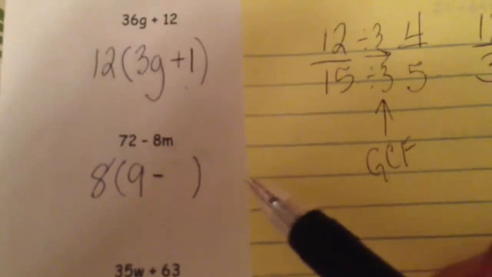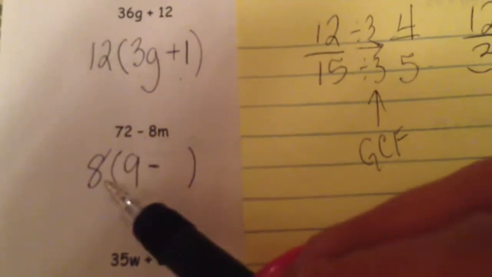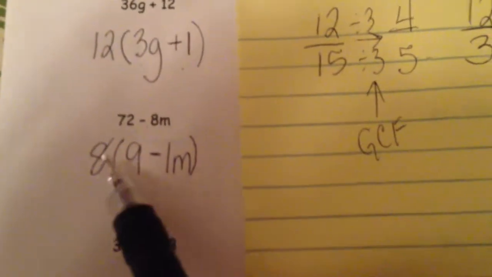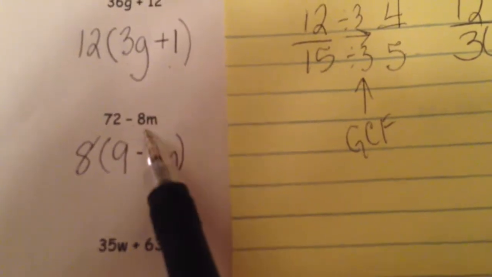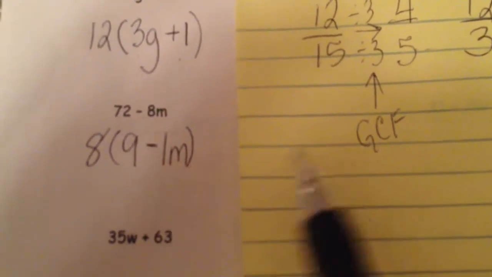72 divided by 8, 9. 8 divided by 8, 1m. Double check. 8 times 9 makes 72. 8 times 1 makes 8. And there's a negative sign there.